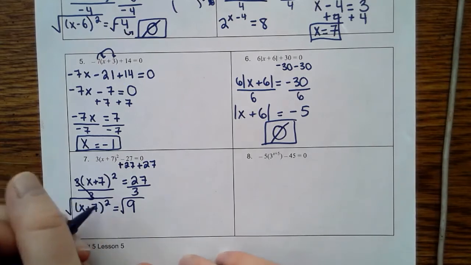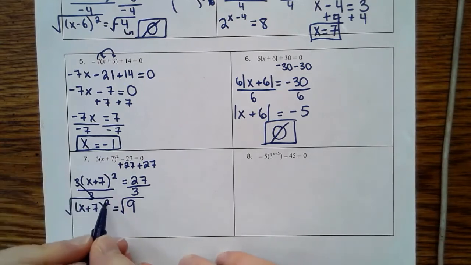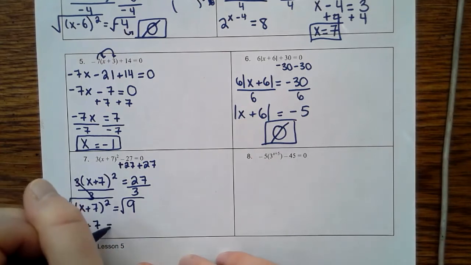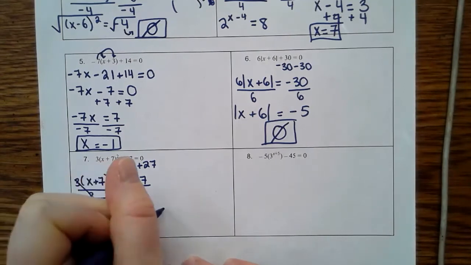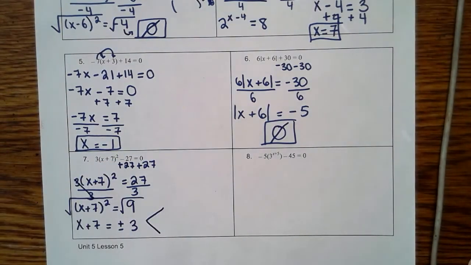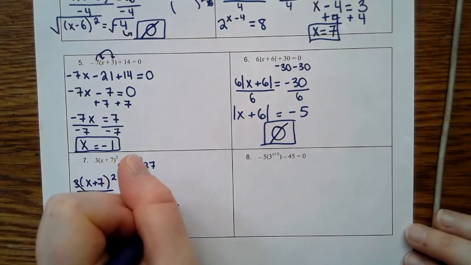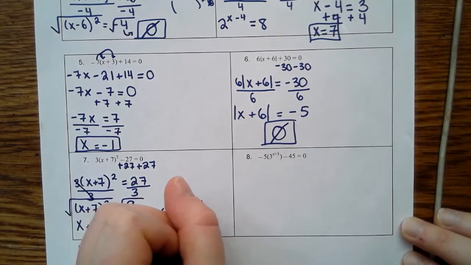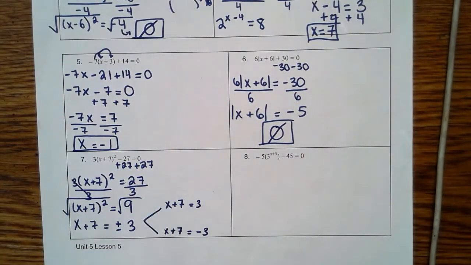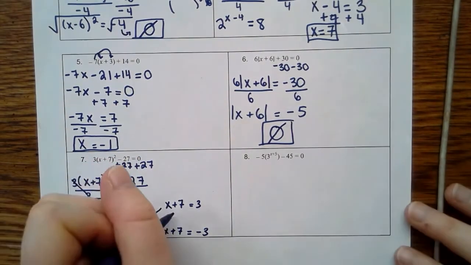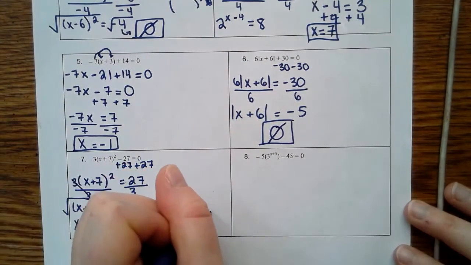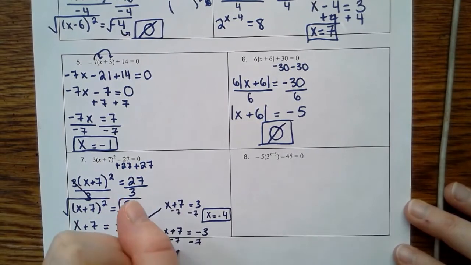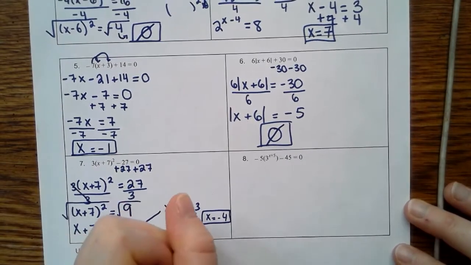And then this square rooting gets rid of the square. So I'm left with x plus 7. Well, the square root of 9 is plus minus 3. I now have 2 equations. x plus 7 equals 3. x plus 7 equals negative 3. The only thing that changes is the signs. And I told everyone this would be my last step, and it is. I get x equals negative 4. x equals negative 10. Lovely.